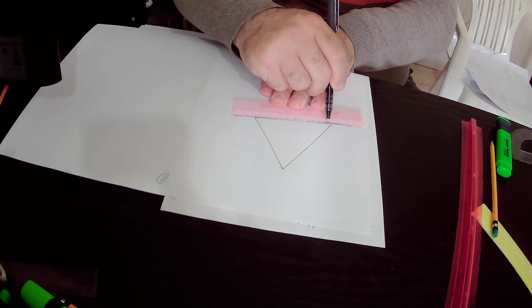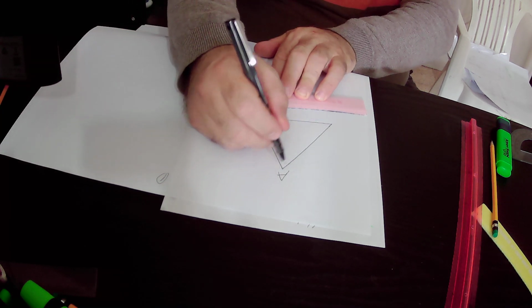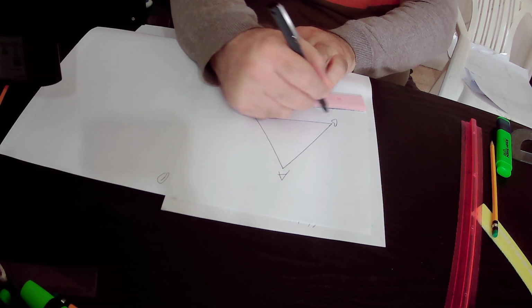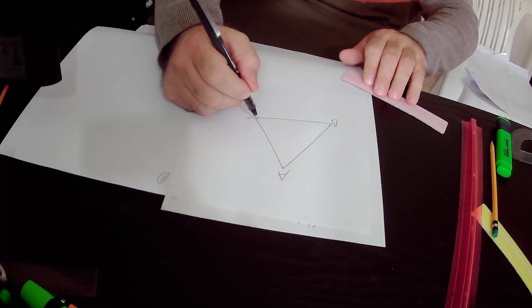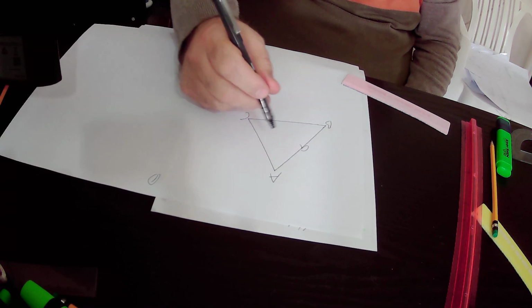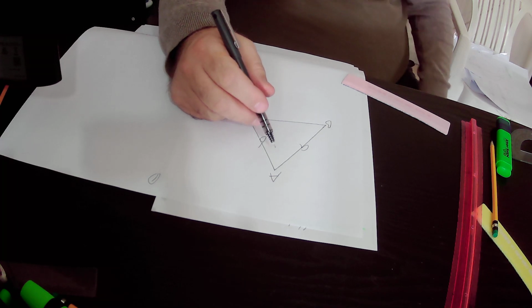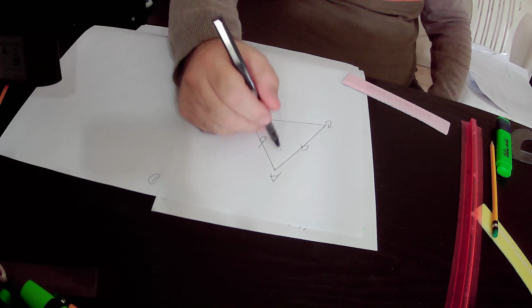If this is triangle ABC, that could be any triangle, and we know that the length of side AB is A units and side AC equals B units in its length. The angle between side AB and side AC is theta.